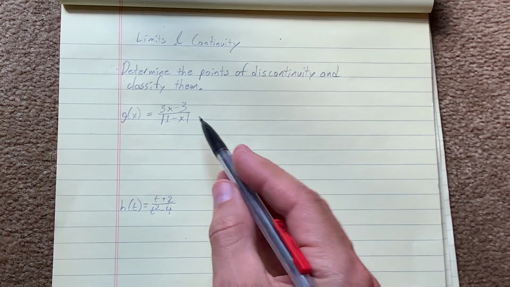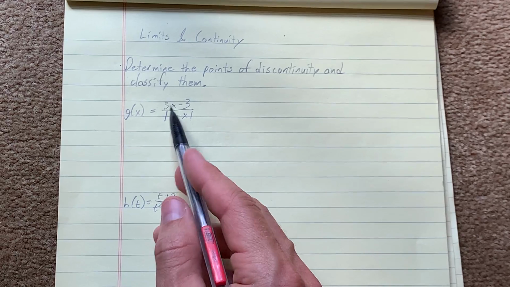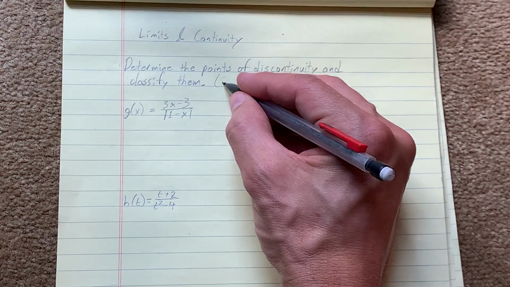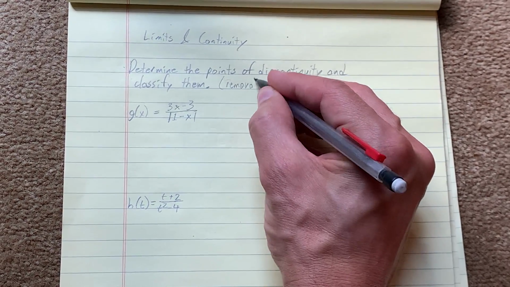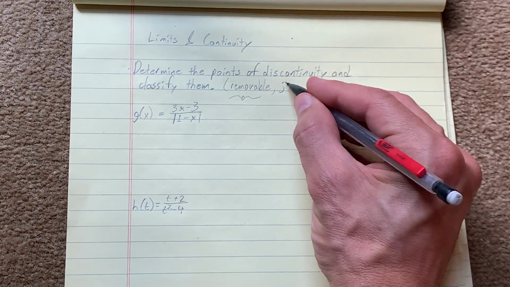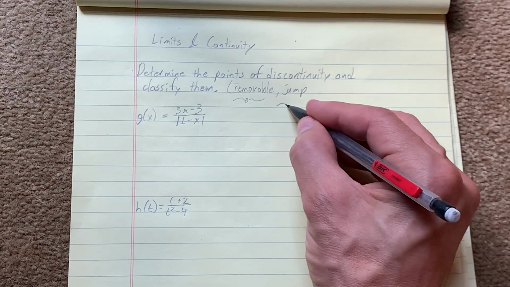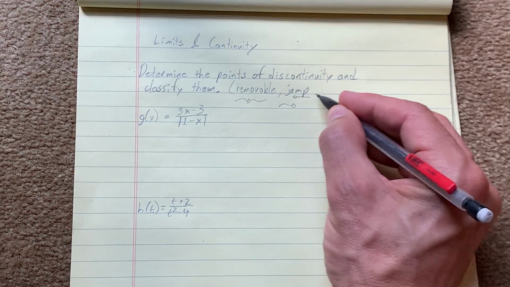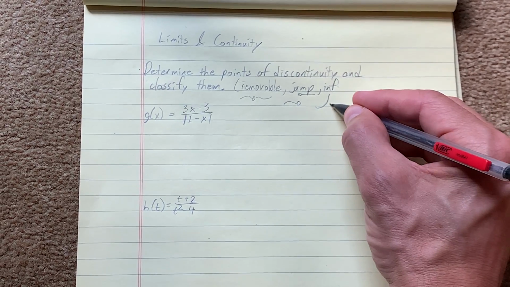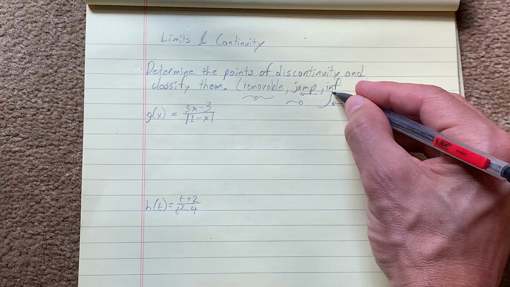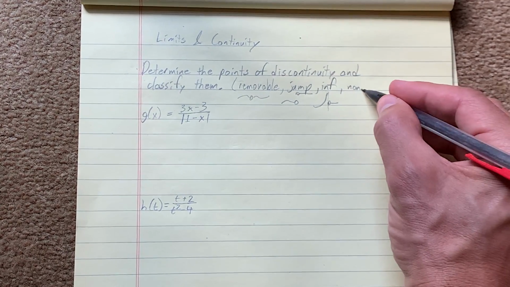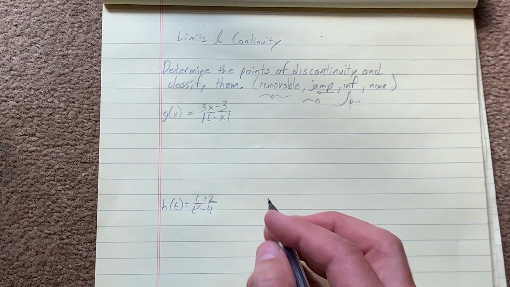Here are three limits and continuity problems. Determine the points of discontinuity and classify them. You remember classifying them means, are they removable? That's just a hole. Are they jump discontinuities? That's where you go along and then you move up. Are they infinite? Does one or both edge shoot off to infinity? Or are they none of these? Or, as I like to say, ugly.